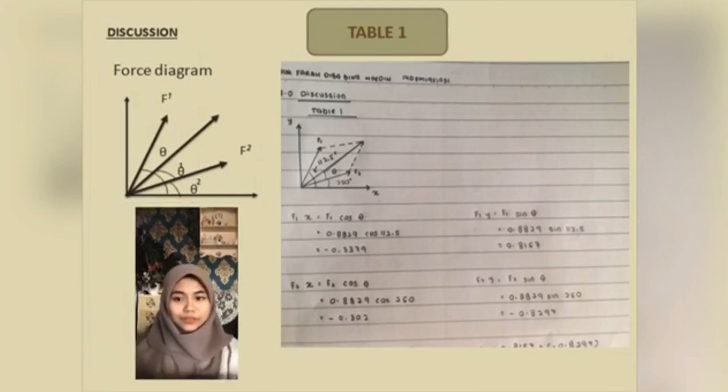For the F1x, it is 0.8829 cos 112.5 degrees. So the total is negative 0.3379. And for the F1y, F1 sin theta, 0.8829 sin 112.5. It equals 0.8157.